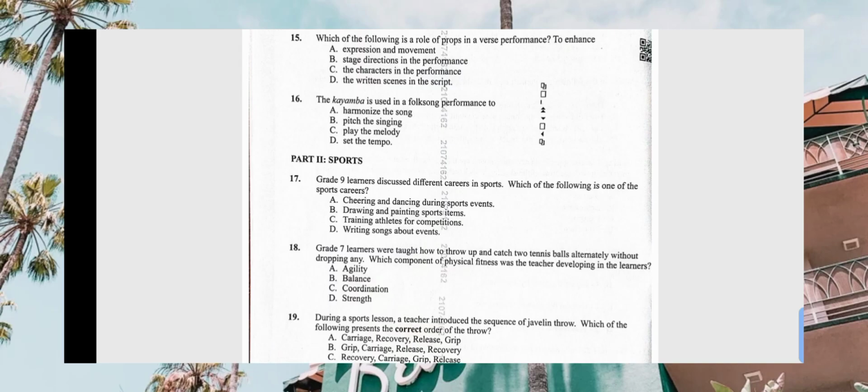Number 17. Number 17 says, grade 9, this is sports part. Grade 9 learners discuss different careers in sports. Which of the following is one of the sports careers? Sports careers, you go to careers related to sports. So which one do you think are sporty? Let's start with A, cheering and dancing. That one is not a career. Drawing, that one goes to visual. Training athletes for competition as a trainer, that one is a career in sports. Then writing songs about events, that one goes to performing arts. So the correct answer for number 17 is C.